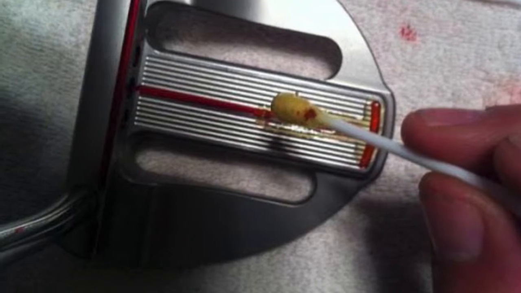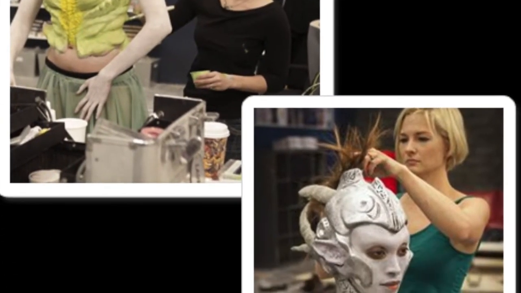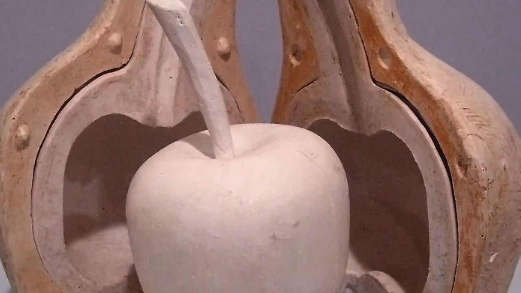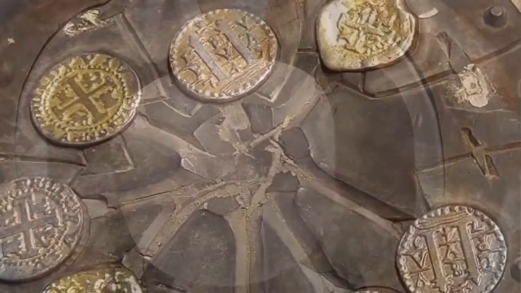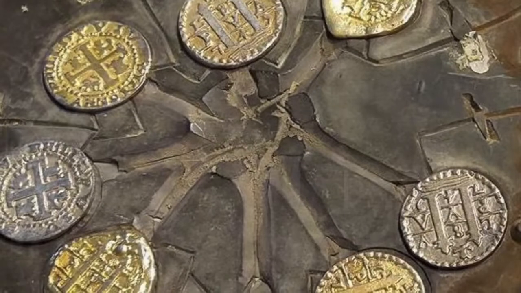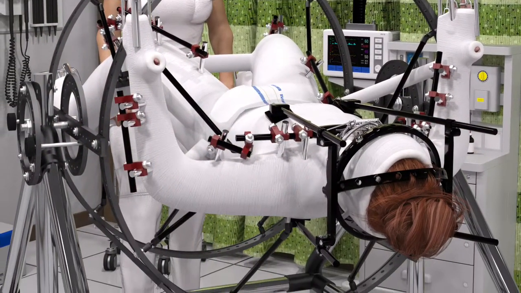Some other ways that molds and casts are used are by special effects creators in movies. Artists use molds and casts. The US Mint uses molds and casts to make coins. And medical experts use them to make life-saving equipment.